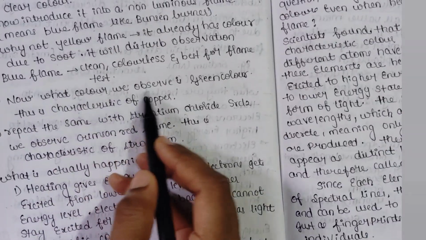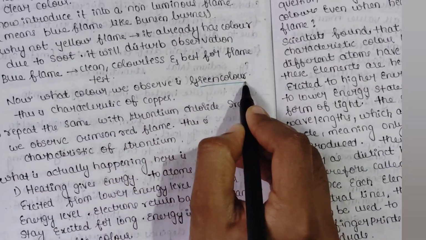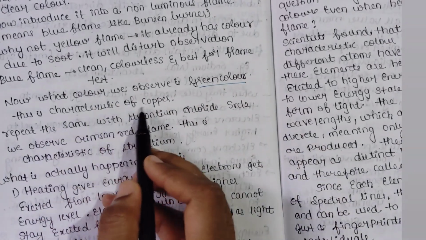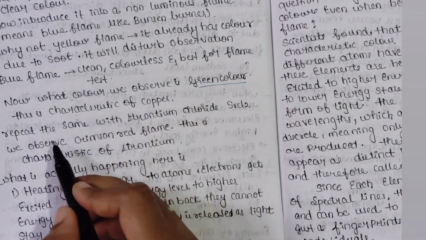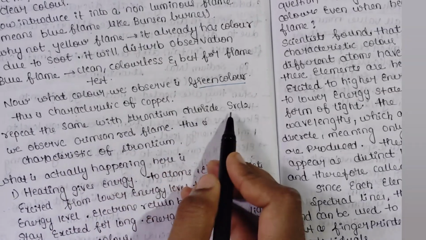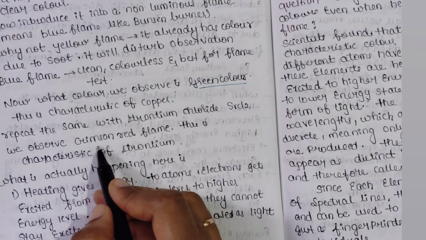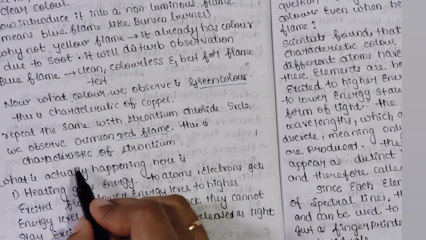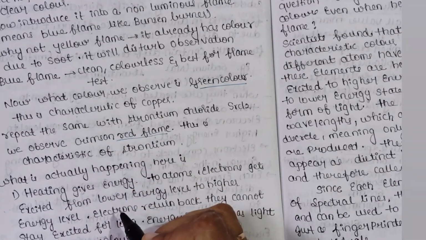Now what color will we observe? That is the green color. This is the characteristic of copper. Copper gives the green or blue color. Repeat the same with strontium chloride, SrCl2. We'll observe the crimson red flame. This is the characteristic of strontium.